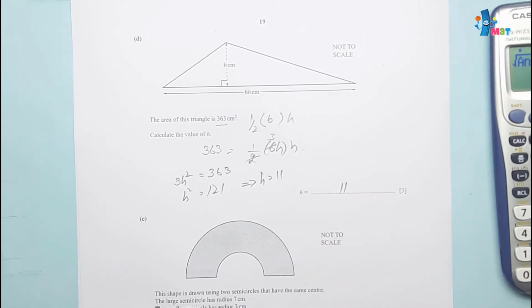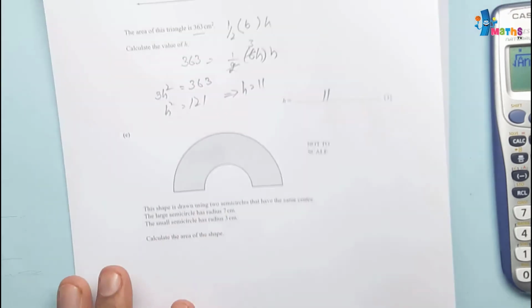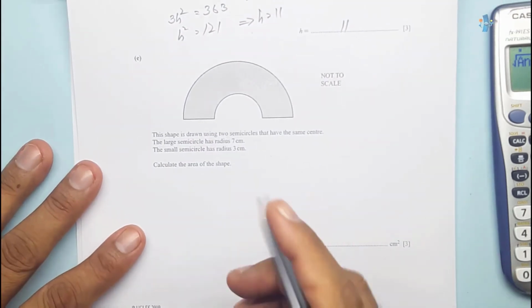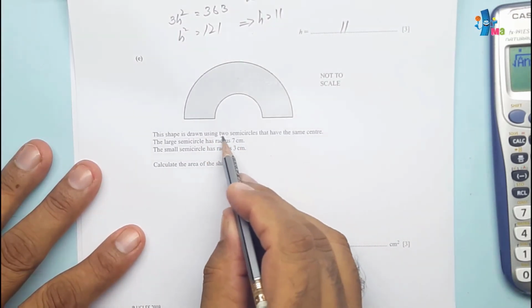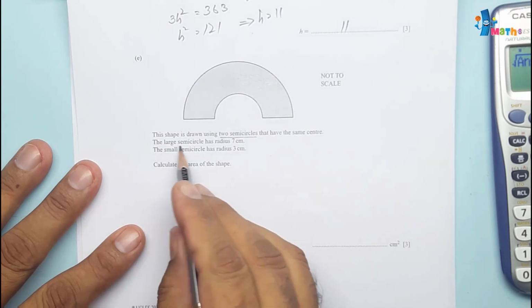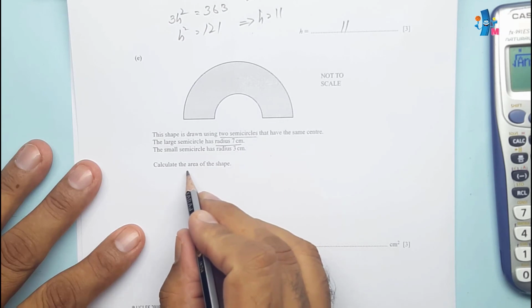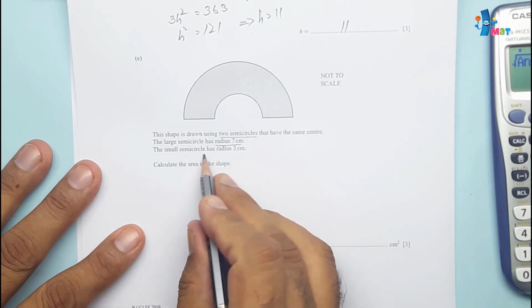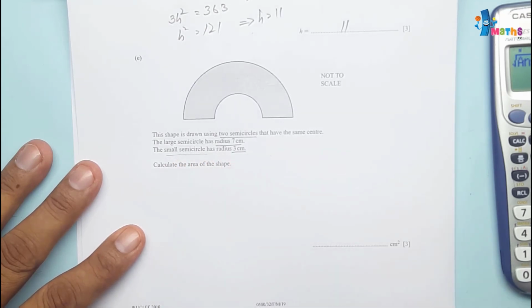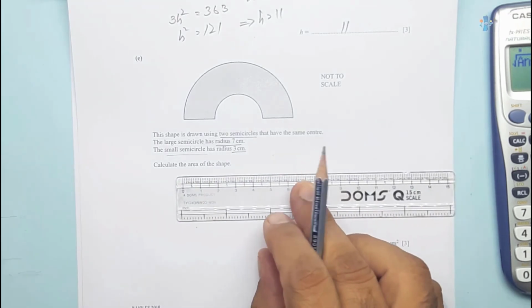Now E part, this shape is given. The shape is drawn using two semicircles that have the same center. The large semicircle has radius 7 and the small semicircle has radius 3.